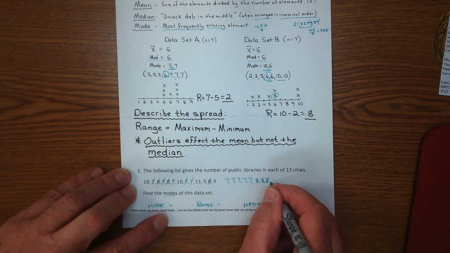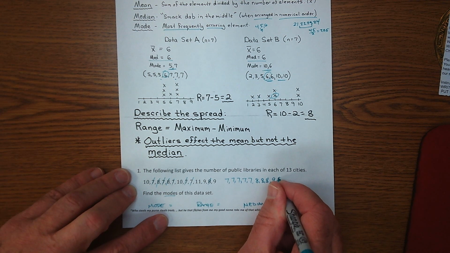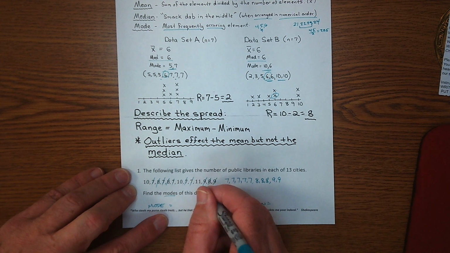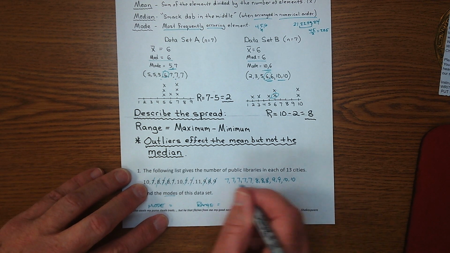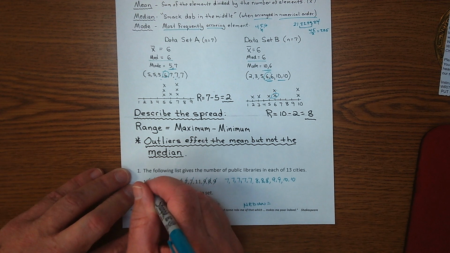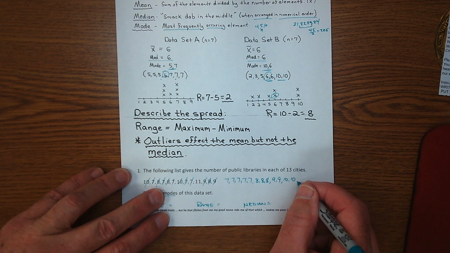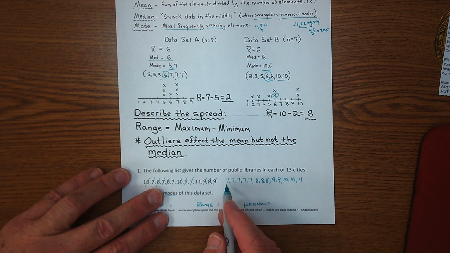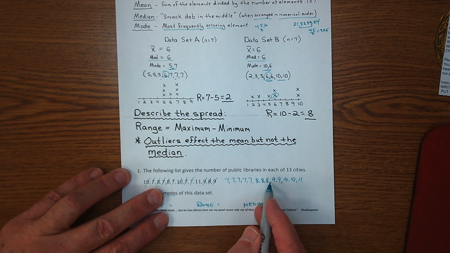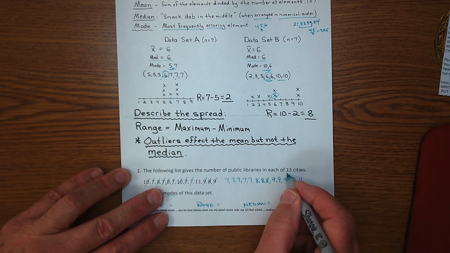I've got 2 9s. 10s. I've got 2 10s. And I've got 1 11. Okay, so let's make sure we've got 13. So 1, 2, 3, 4, 5, 6, 7, 8, 9, 10, 11, 12, 13. Yep, got all 13 of them in my list.